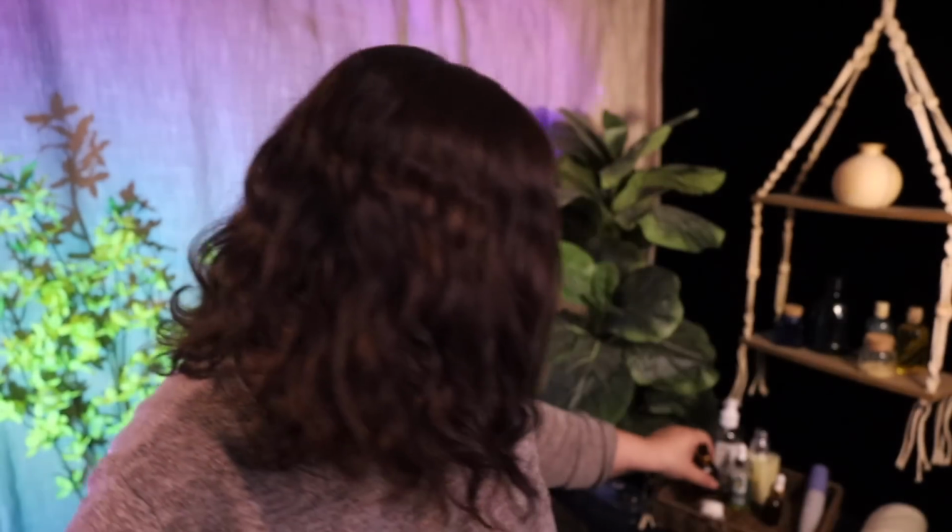Very good. We're just gonna stipple it a little bit so it gets absorbed by the skin. Nice and easy.